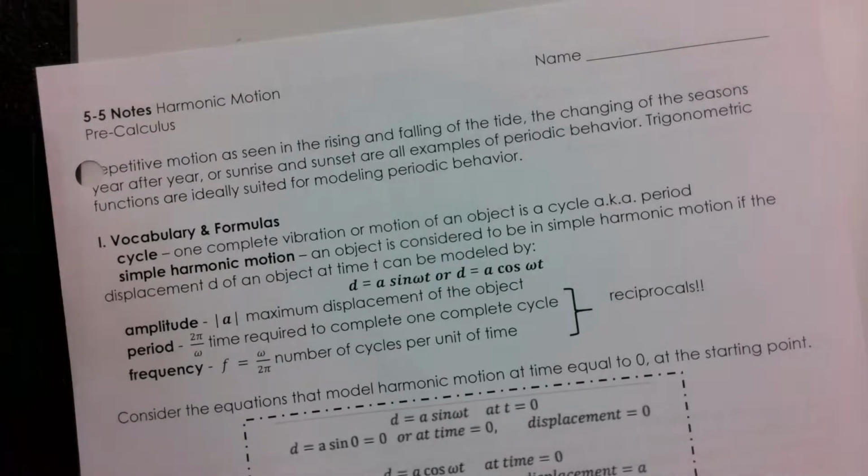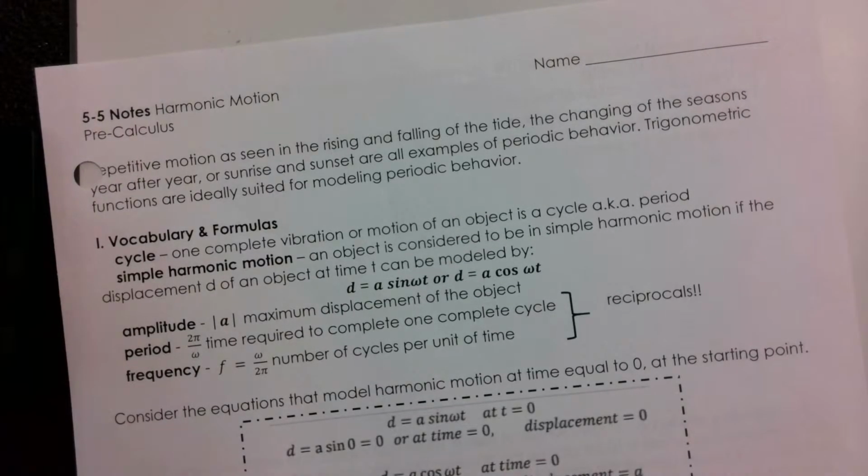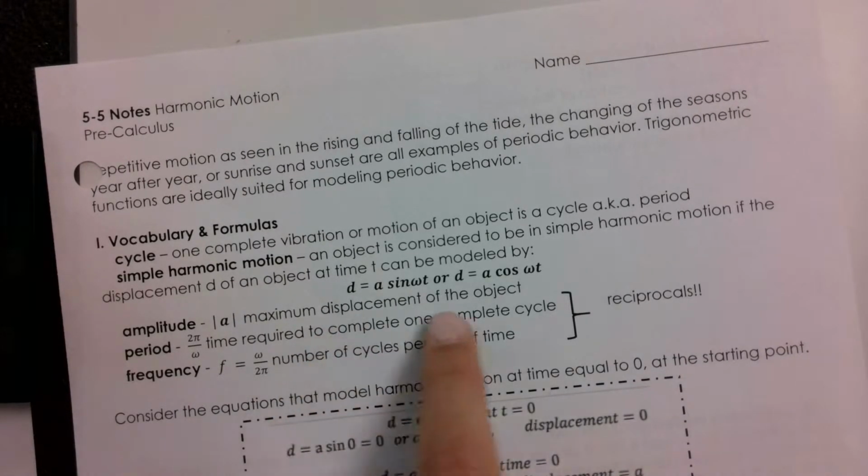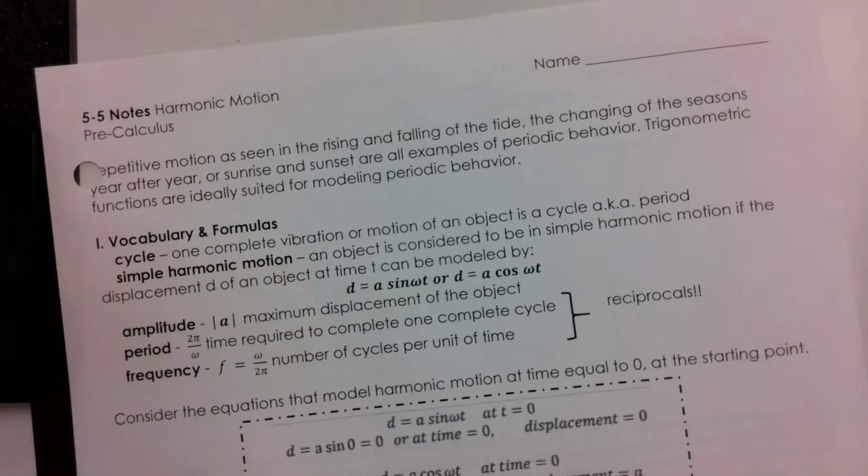So today we're talking about harmonic motion, and we've already done a lot of this a couple units ago when we were graphing sine and cosine functions. So it should be pretty familiar. Your formulas have a little bit of different letters in there. We were used to having A, B, C, and D, and they didn't put those in there this time, but we'll still do that when we need to.